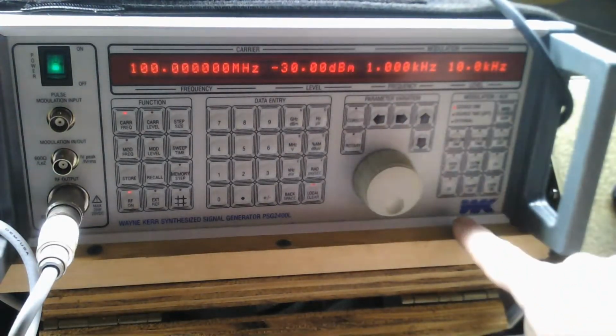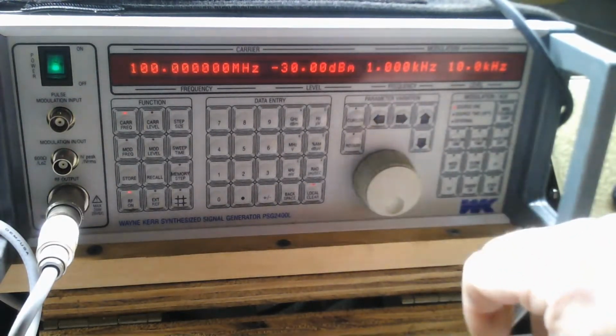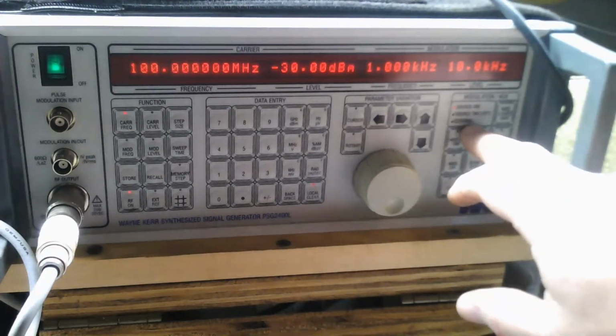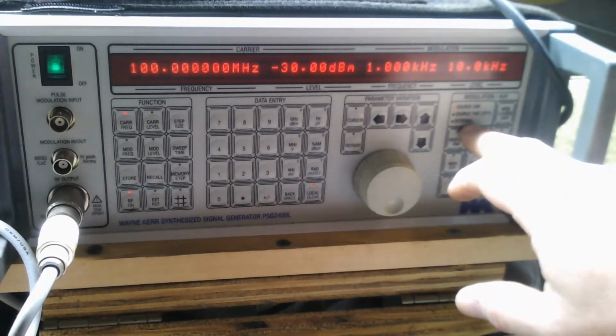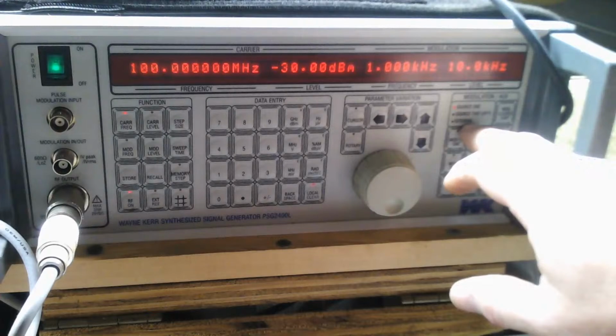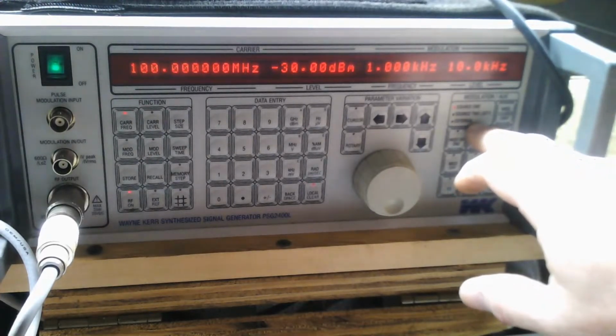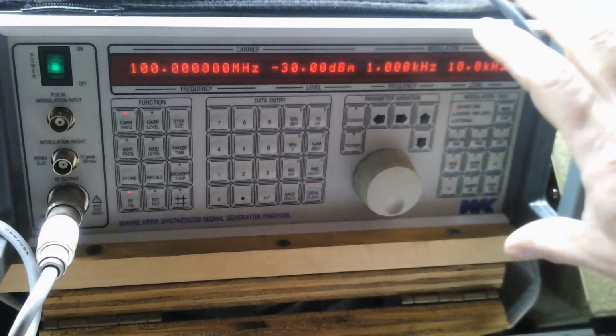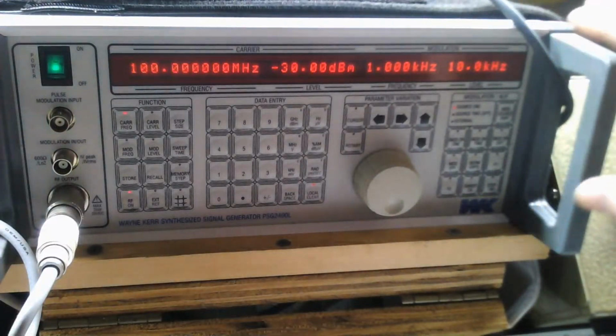What is kind of neat is you do have an external source. There are jacks on the back if you decide you want to have something internally injected along with the signal that it's going to produce. So that's kind of where we're at on that today.